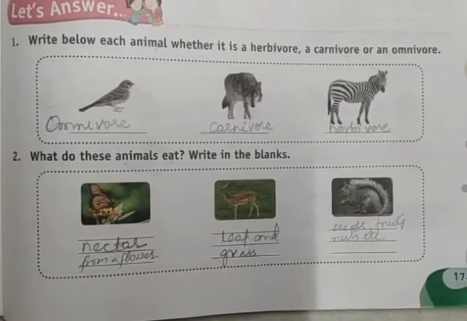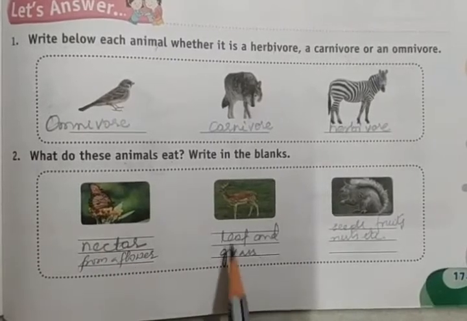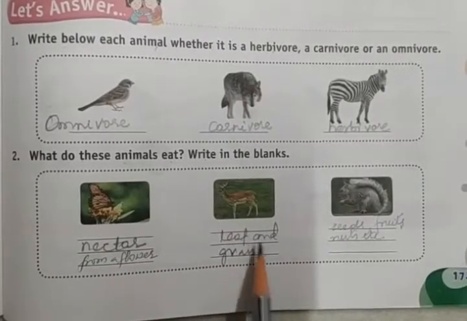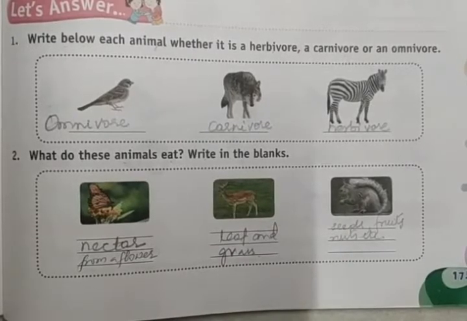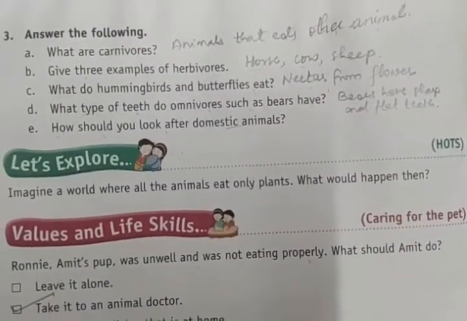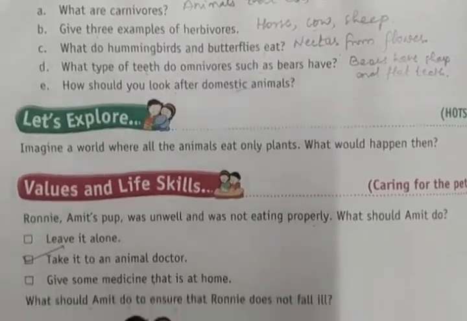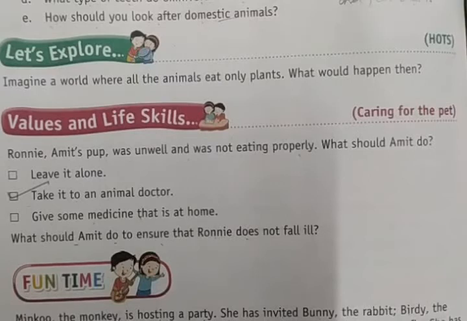Okay, what do these animals eat? Write in the blank. The butterflies eat nectar from the flower, the deer eat leaves and grass, the squirrels eat seeds, nuts, fruits, etc. Okay, so next move on to the question answers. I will share the answers for these questions. Don't worry. Let's explore. Imagine a world where all animals eat only plants. What would happen then?